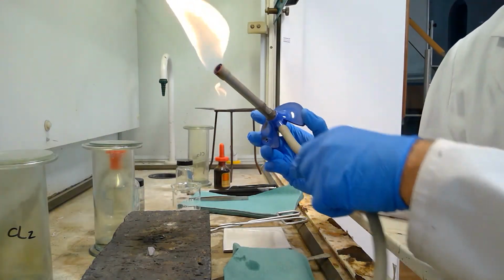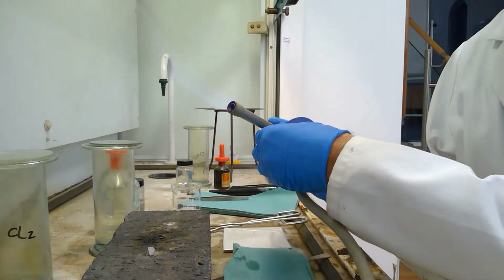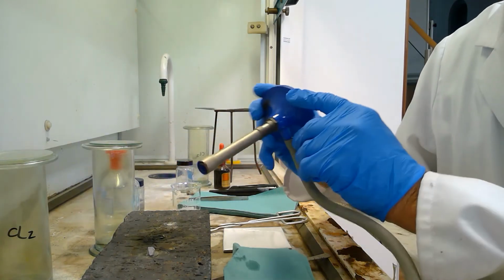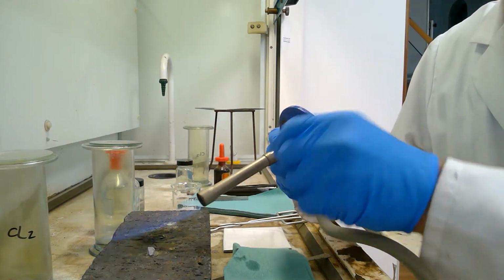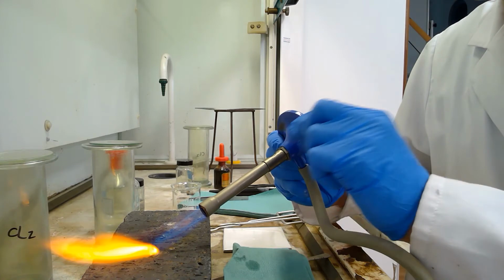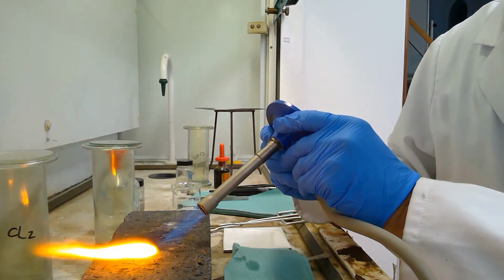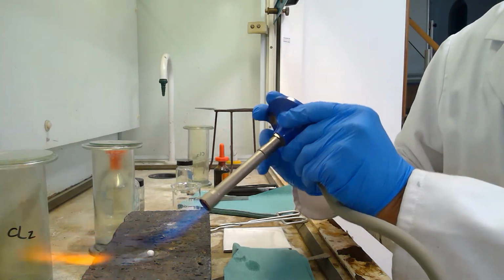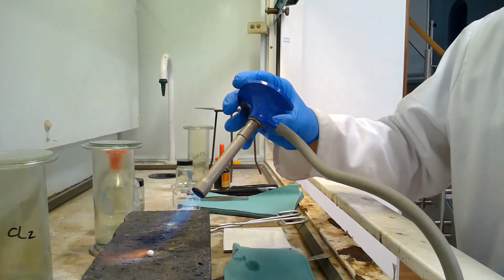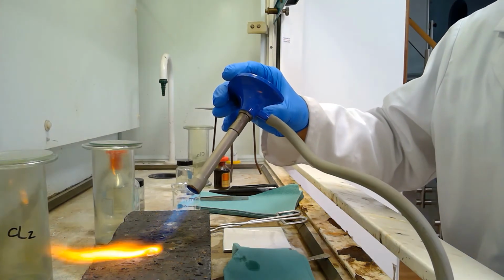If we then start to heat the sodium, what will happen is that of course it will start to react with the air, but at this high temperature you will get a ball of silver being formed.